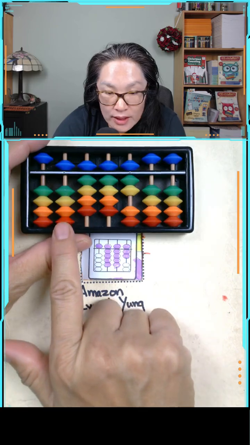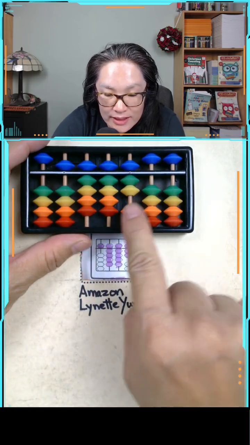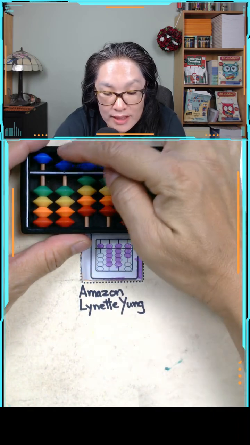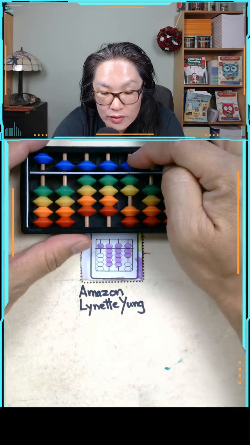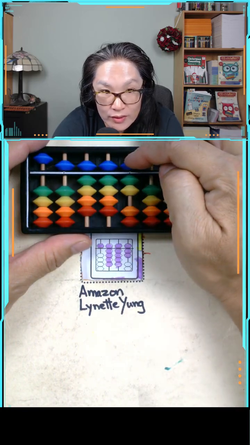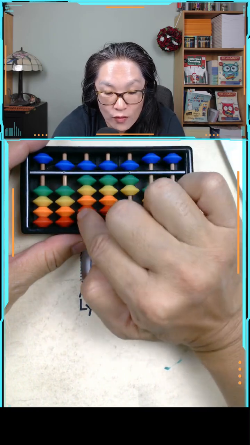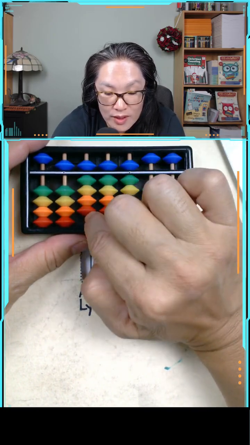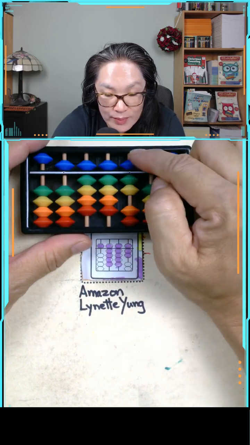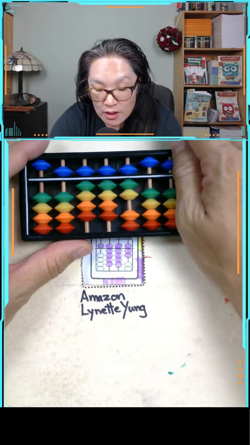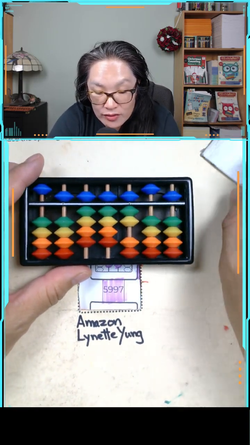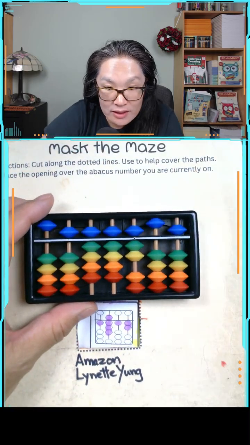So yes, thank you. It is 5,997. So what I'm saying is, notice that all the top beads are touching the horizontal bar. Because the top beads are touching the horizontal bar, all of these 5s are being counted. But this is different because there are 4 bottom beads, right? So this becomes 9. Again, 4 bottom beads, but then here are 2 bottom beads. So with the 2 bottom beads, this becomes 7. So we have 5,997. And then we have our next number.